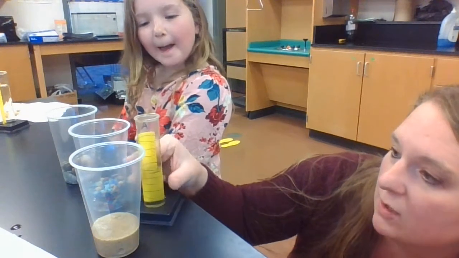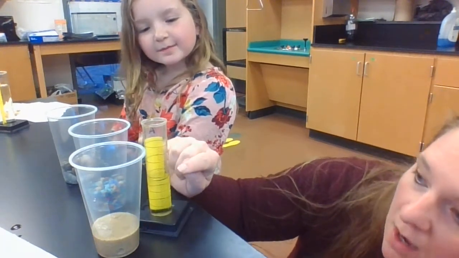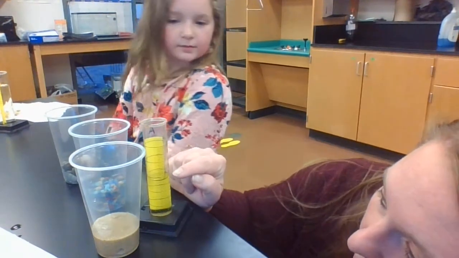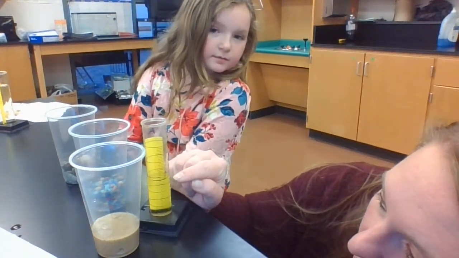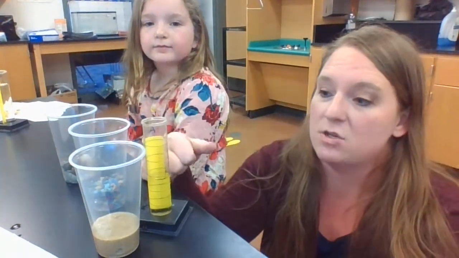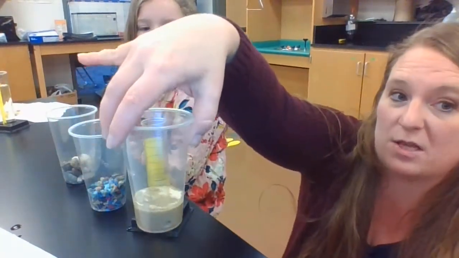So I had 50 milliliters. Now if I look at my meniscus, I'm right here. That's 27. So if I want to know how much space was available to hold water and sand, I just do 50 minus 27, which means I had 23 milliliters of space for sand.